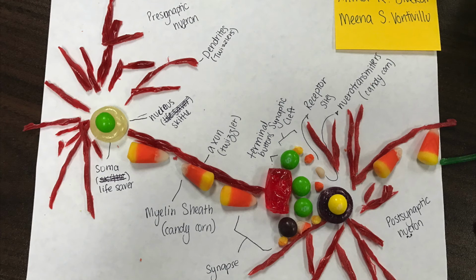The postsynaptic neuron is the neuron on the right side of our diagram, and it is the neuron that receives the transmitter after it has crossed the synapse.